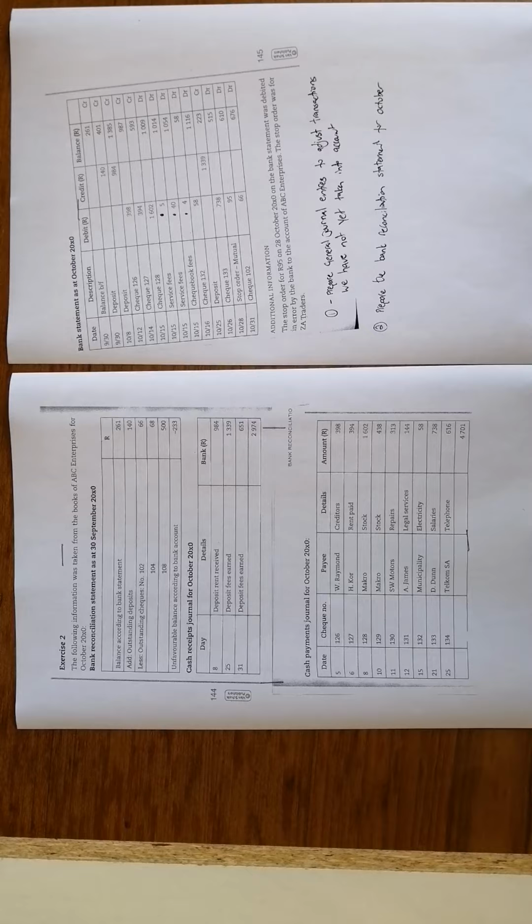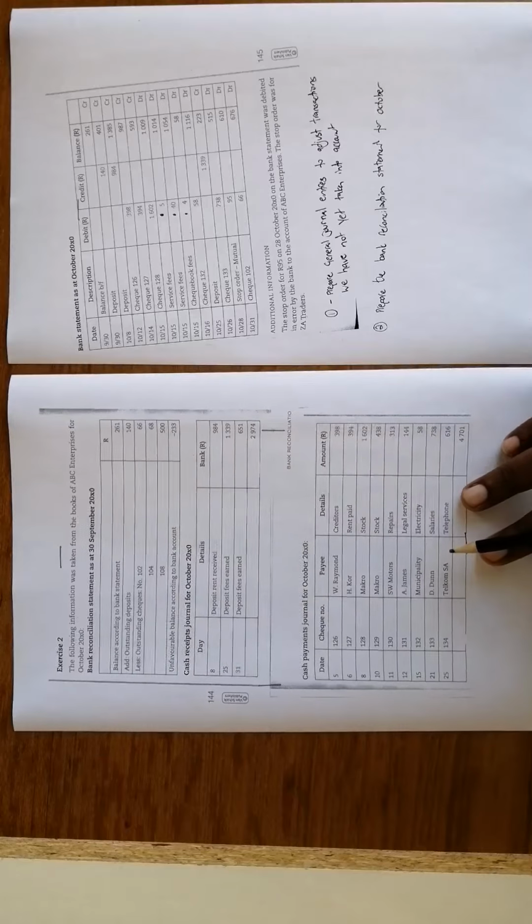If you look at the items that I sent to you, there's one exercise that we haven't done before. I've sent you two other exercises that we did in class, and there's one more that I sent to you that we haven't done before. And I'm going to just demonstrate to you how a bank reconciliation statement is done for the benefit of those who did not see how this is done in class.